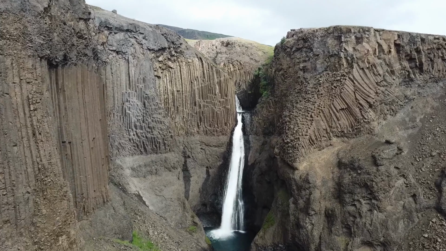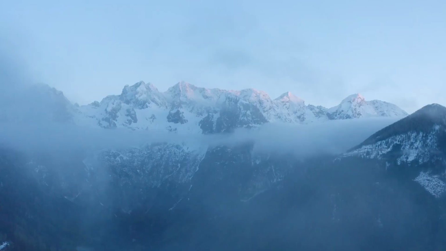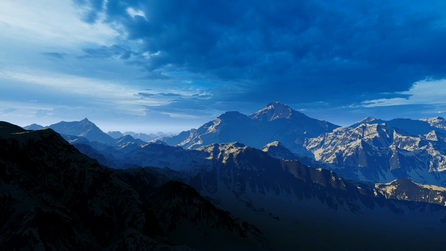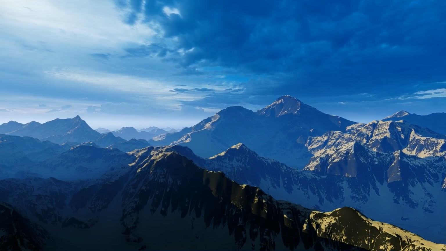Today, we're going to take a closer look at the fascinating field of geology. From the formation of mountains to the creation of diamonds, geology is the study of the Earth's structure, composition, and history. Let's start with the formation of mountains.